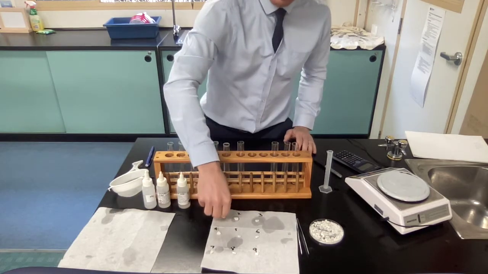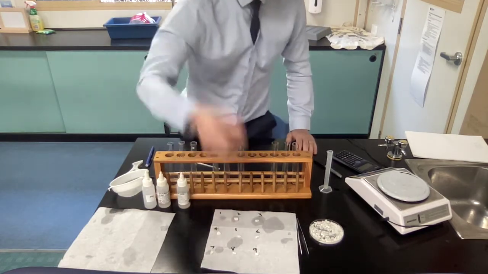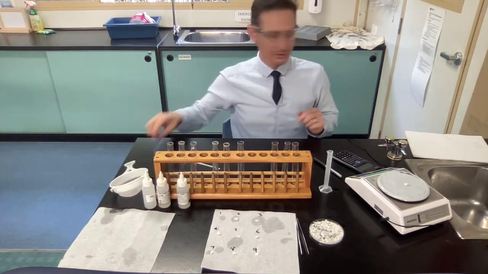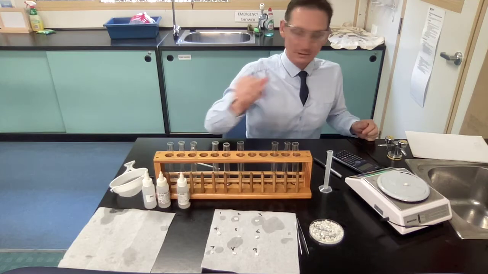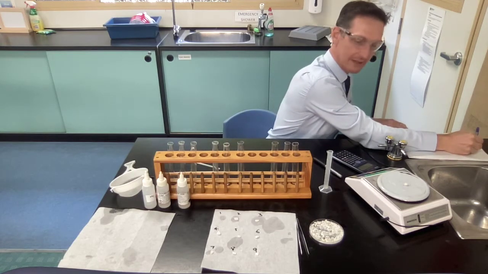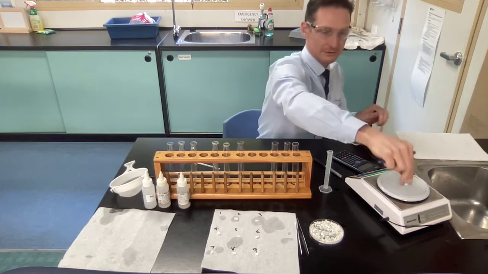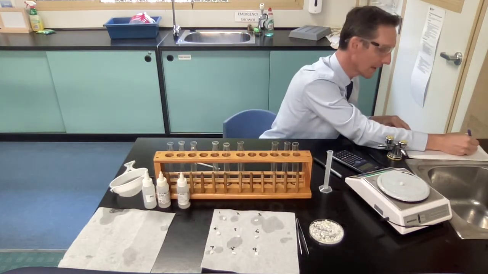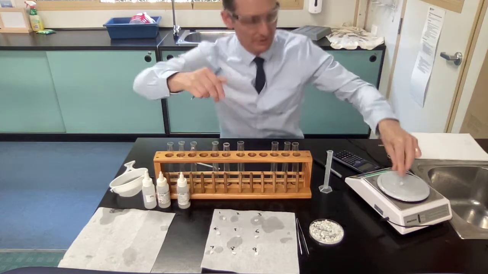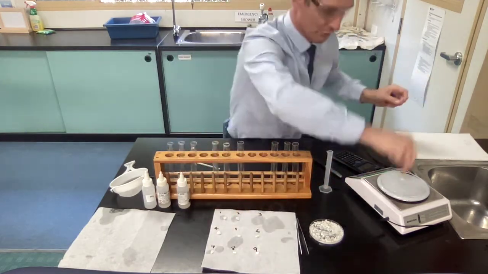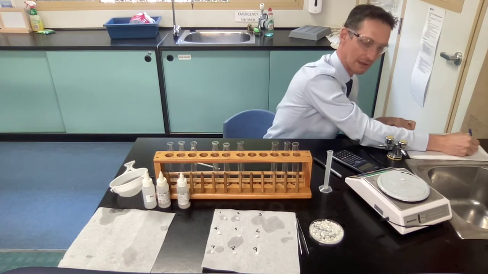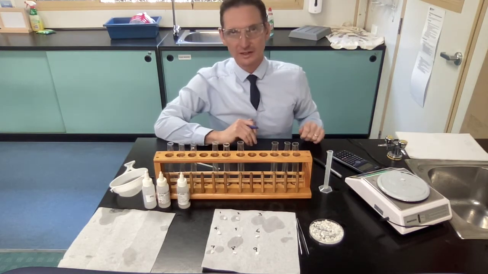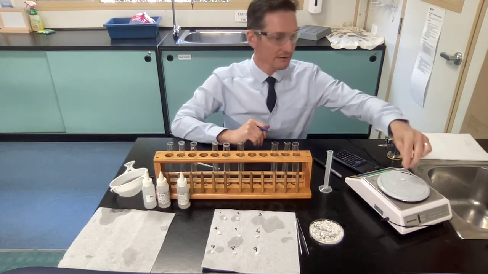All right, so now what we want to do is reweigh. So we take number 1 on there, and number 1 was originally that, but now it is this. Number 2 was originally that, and now it is this. Number 3 was that, and now it is that. Now sometimes they may not go down at all. If they don't go down at all, then the change is 0, but some will.